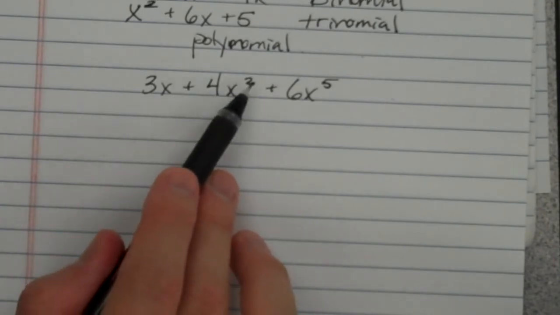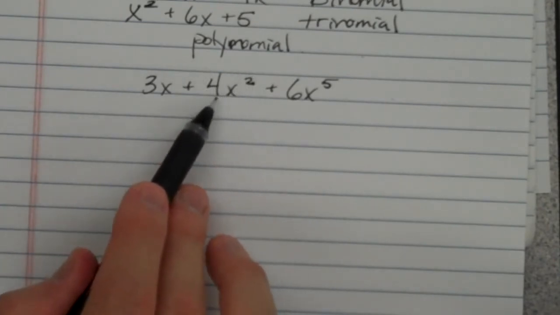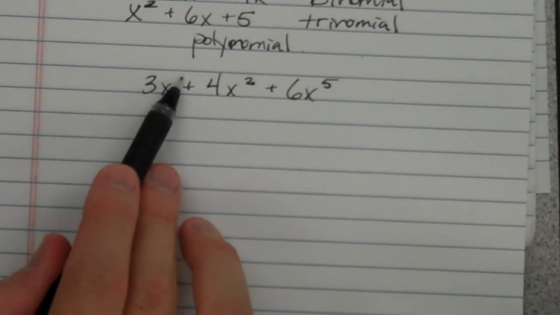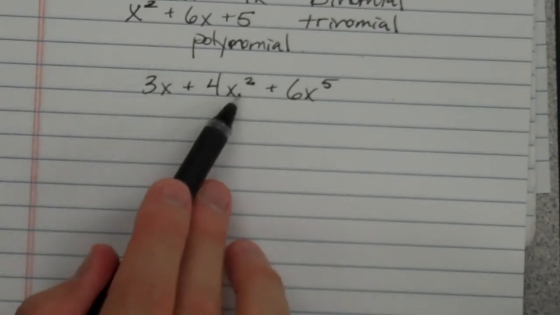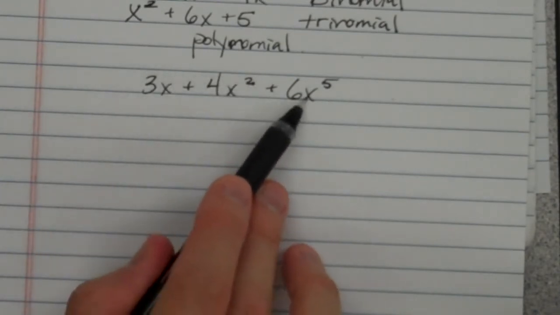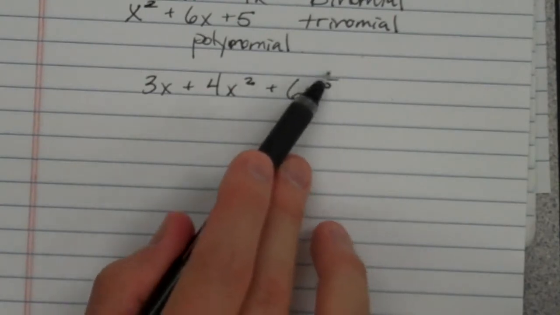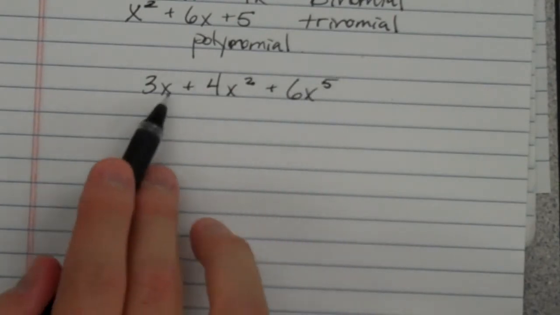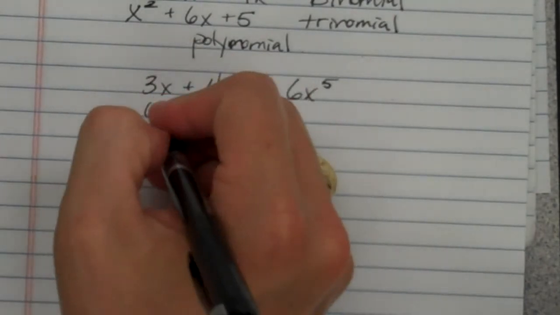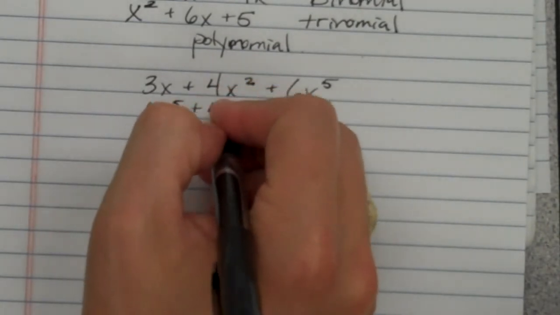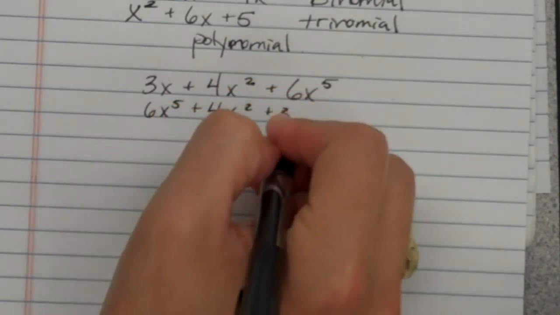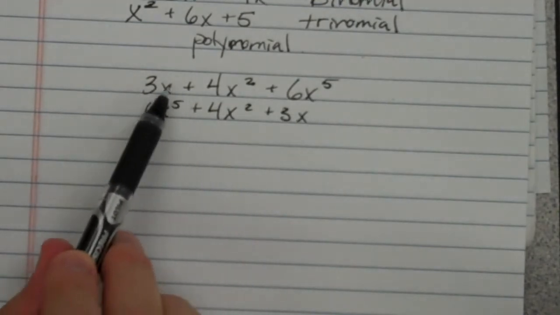So this is called the degree of the term. So the degree of this would be 1 because there's an understood 1 right there. The degree of this would be 2 because there's a 2 there. The degree of this would be 5 because there's a 5 there. And so we like to have it in order. So I would put it in order like this.